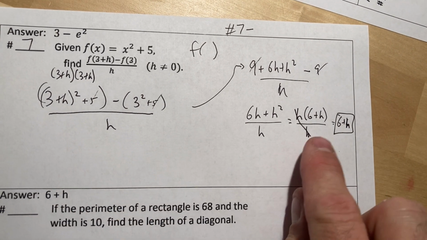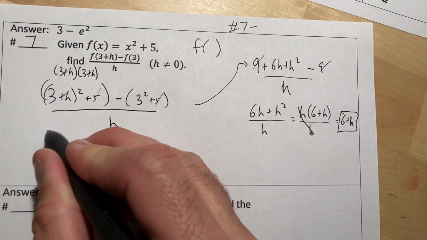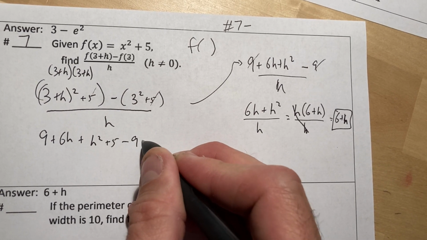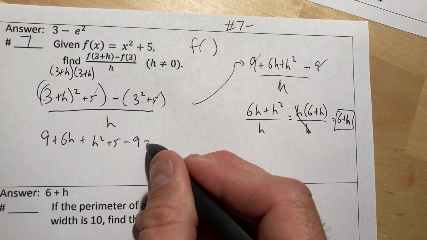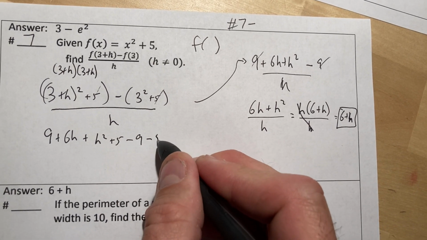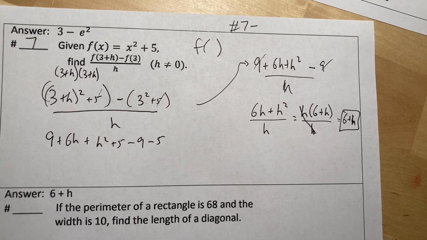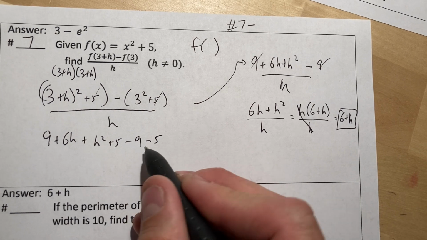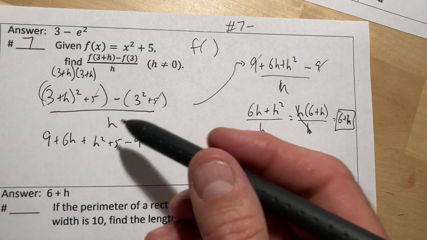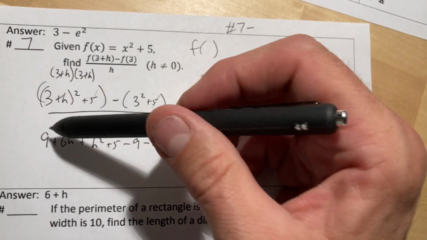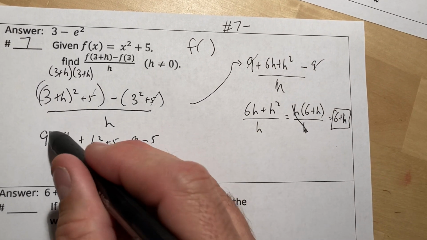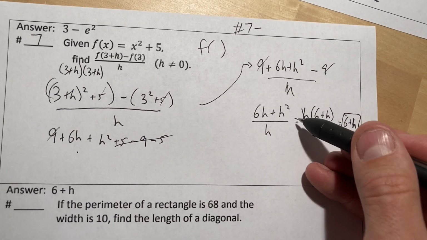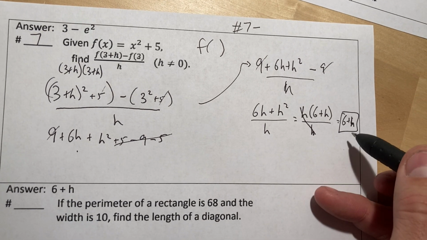Hey, that's that. But if you liked it here, you can go, I want to call this 9 plus 6h plus h squared plus 5 minus 9 minus, careful, that's a big problem. People forget to subtract because it's a distributive negative, minus 5. And you're like, oh, 9 minus 9 is 0. Whoops. Oh, I lost something here. The 5s go, the 9s go, but also 14 minus 14 goes. All the constants are gone. So I've got 6h plus h squared, which takes me to here. And this, if I factor out the h again, 6 plus h.